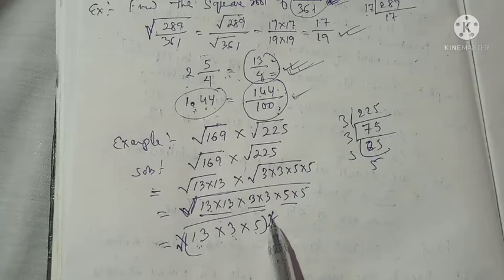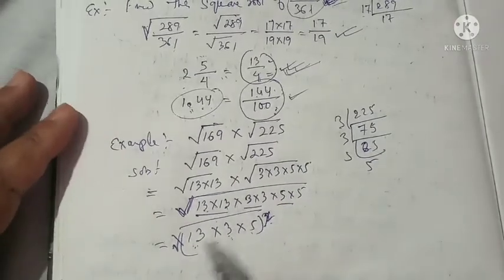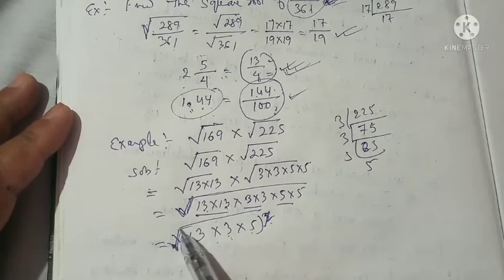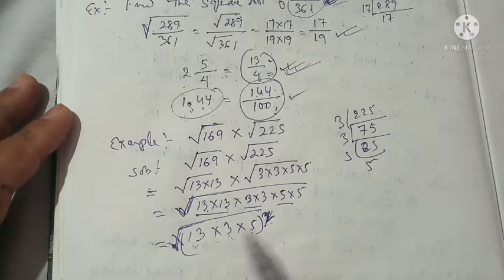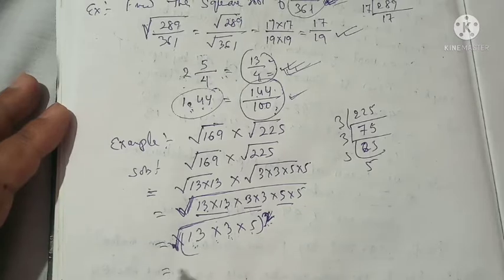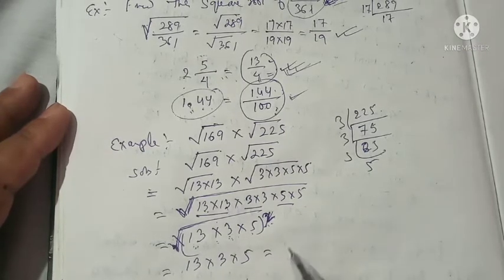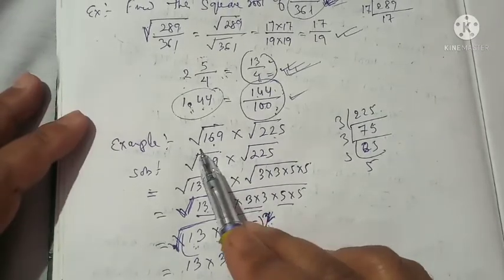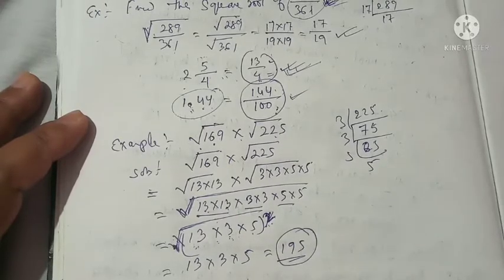But if you want to properly show how the square root has disappeared, then you have to make the square of 13 into 3 into 5, and this square root and this square will be cancelled. Then the remaining will be 13 into 3 into 5. Your answer will be 195. If you multiply these two, square root of 169 into the square root of 225, your answer will be 195.